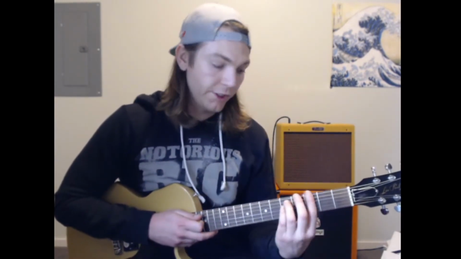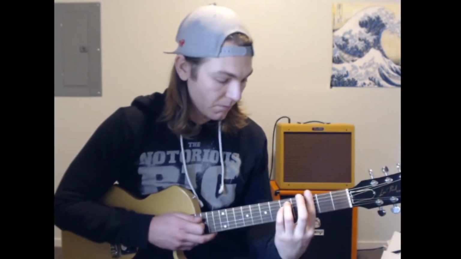Cool. So this shape, which is using the first finger, the third finger, and the fourth finger, middle finger's not involved, that shape is our power chord shape. And we're going to work mainly on the A and the E string for our power chord roots.